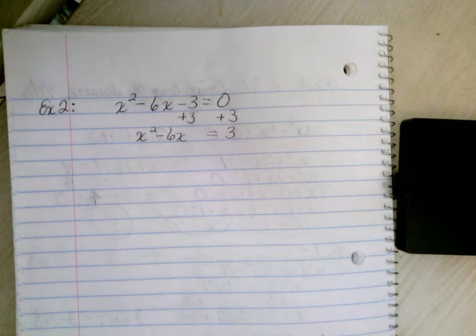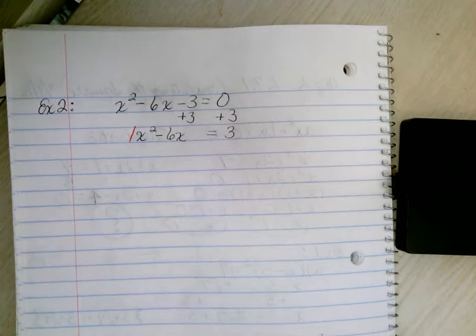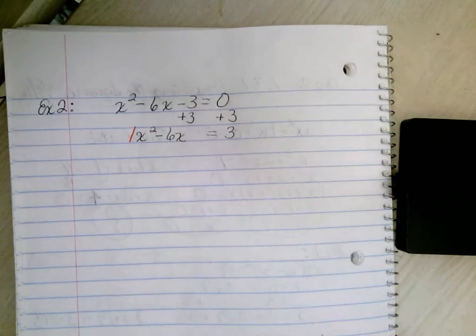Okay, step 2. Look at the coefficient of the square. Since it is a 1, we're going to go ahead and continue. There is a little bit more work to be done if it were not a 1, and you'll see that in example 3, but for right now, we can continue on. Okay, here it is.